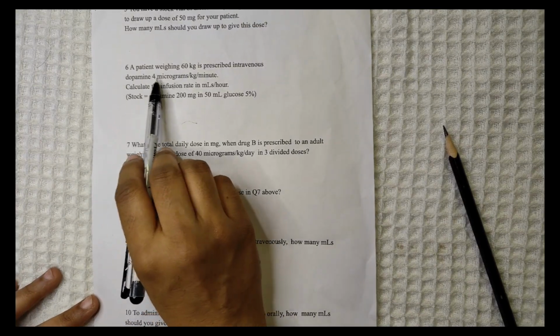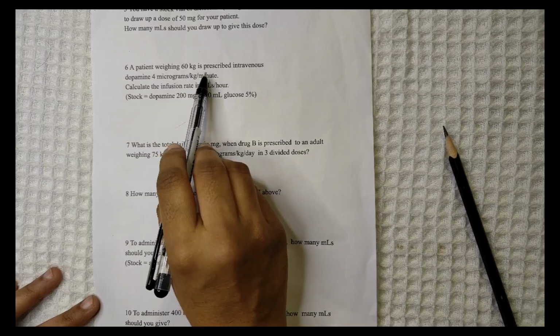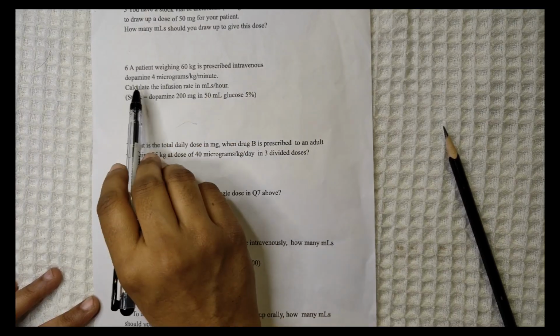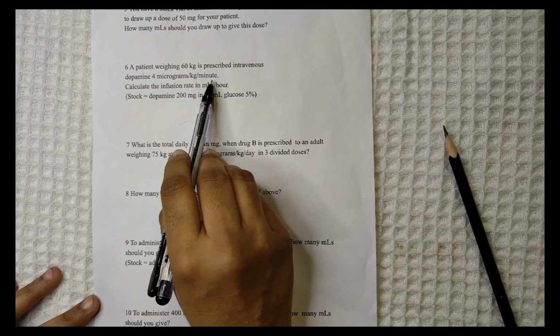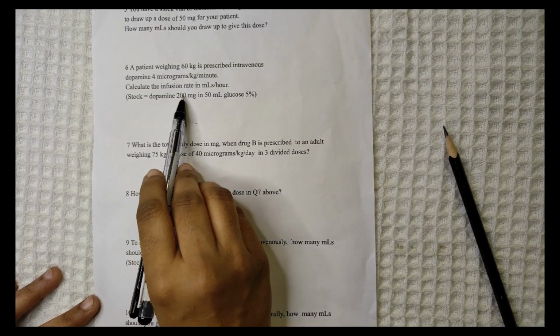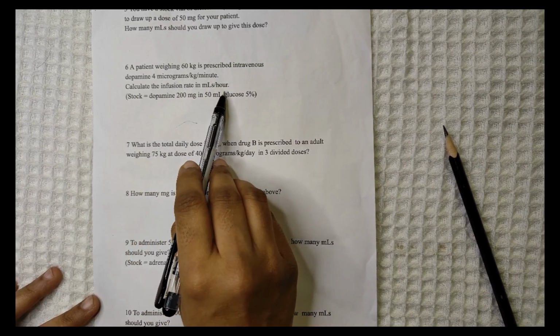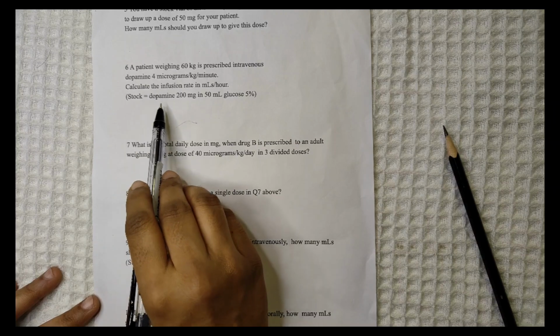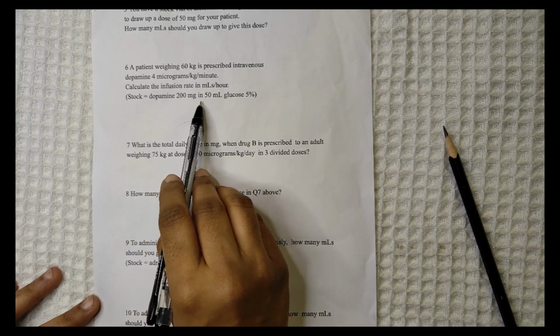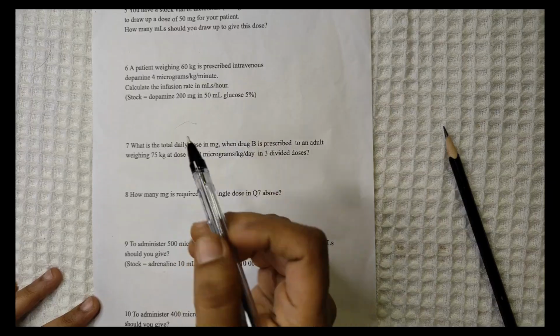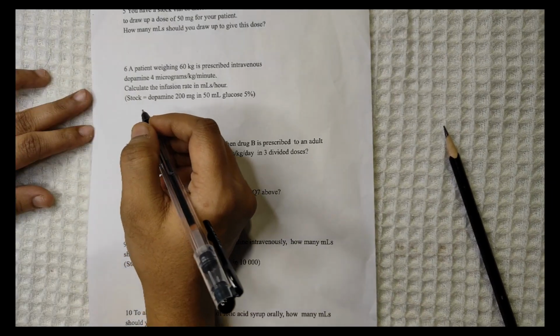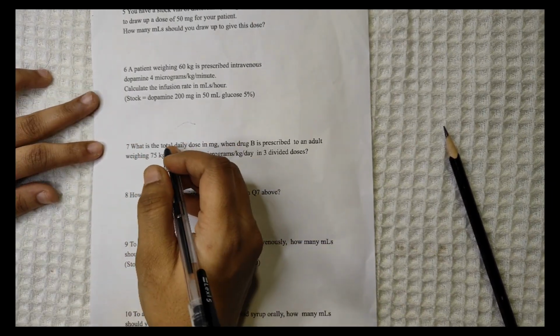Next question is, a patient weighing 60 kg is prescribed intravenous dopamine 4 micrograms per kg per minute. Calculate the infusion rate in mLs per hour. The available stock is dopamine 200 mg in 50 ml glucose 5%. In this, we need to divide it into 4 portions and do the calculation.